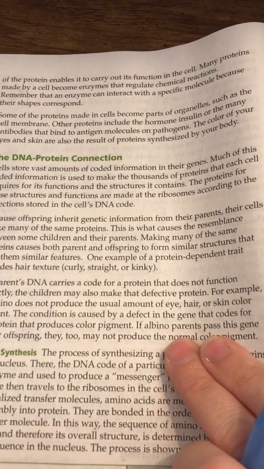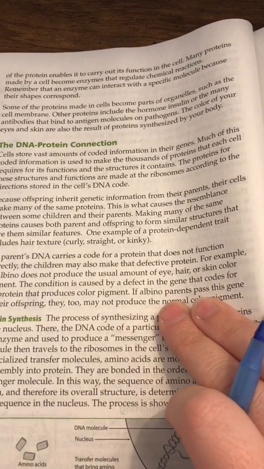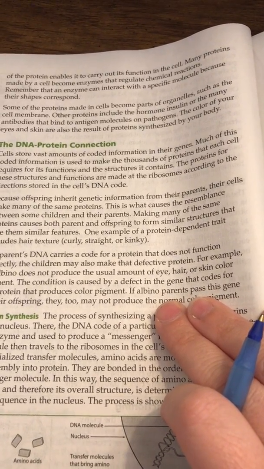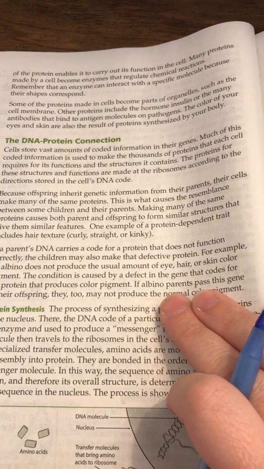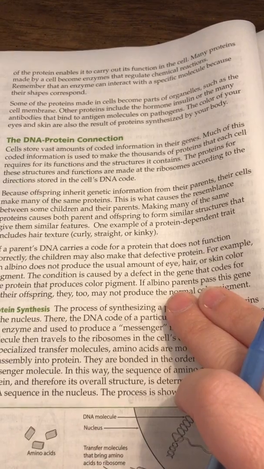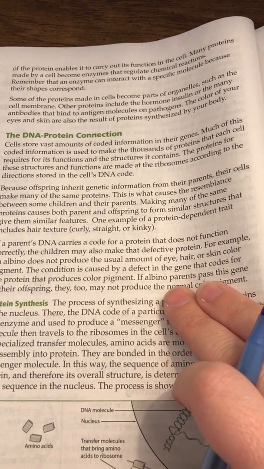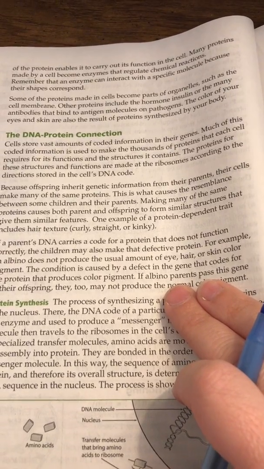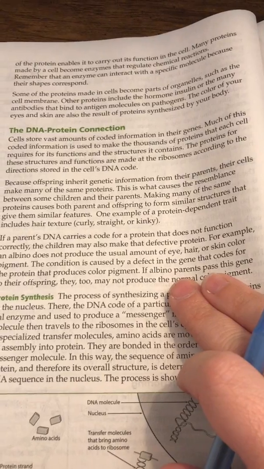Many proteins made by a cell become enzymes that regulate chemical reactions. Remember that an enzyme can interact with a specific molecule because their shapes correspond. Some of the proteins made in cells become parts of organelles, such as the cell membrane. Other proteins include the hormone insulin or many antibodies that bind to antigen molecules on pathogens. The color of your eyes and skin are also the result of proteins synthesized by your body.